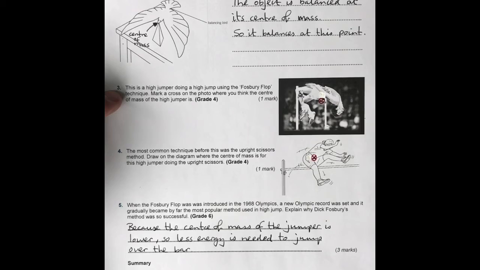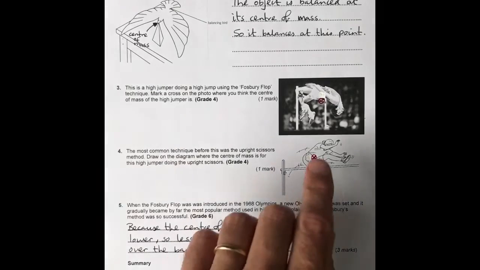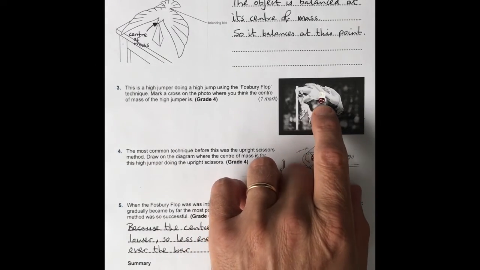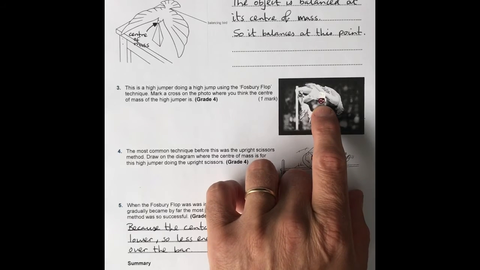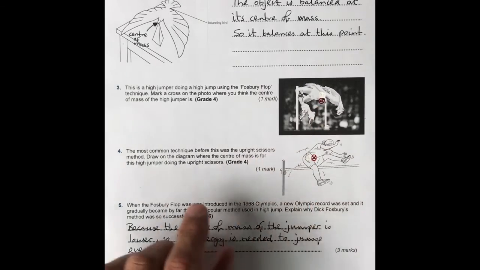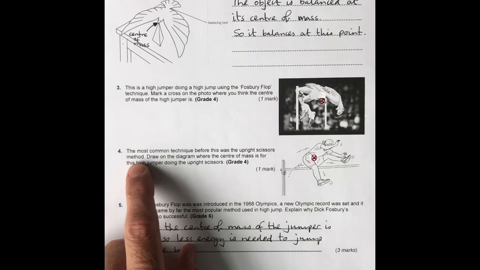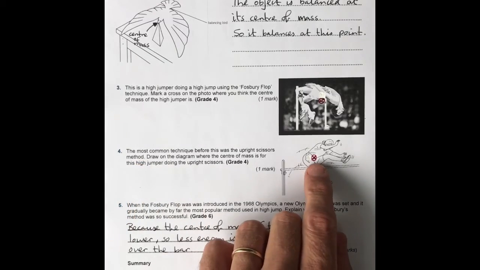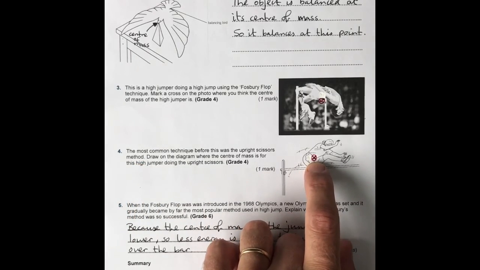So, a high jumper doing the Fosbury flop. The centre of mass is actually slightly below the waist of the jumper. So it's quite low there, whereas with the scissor method, the centre of mass is roughly where the belly button is, so it's much higher.